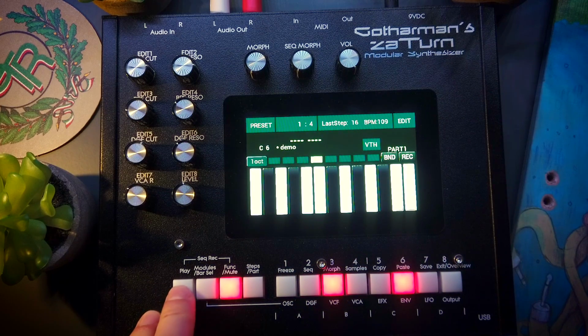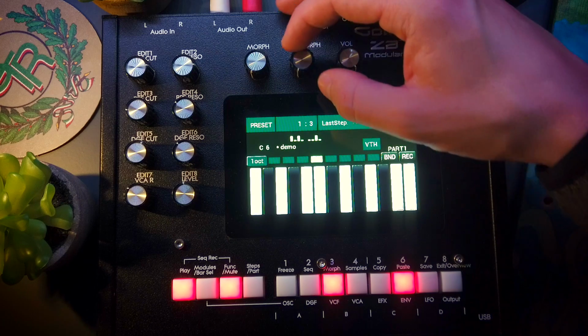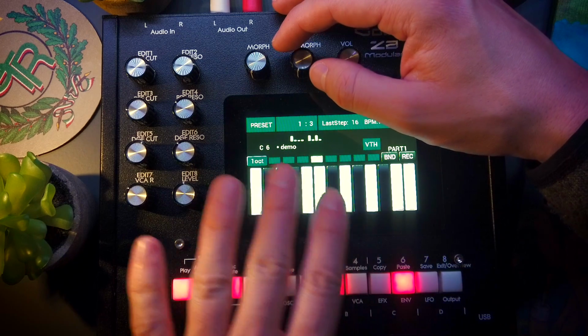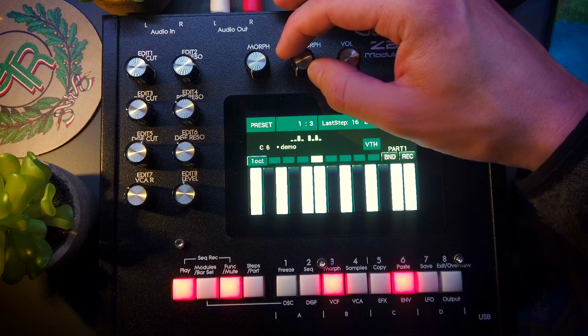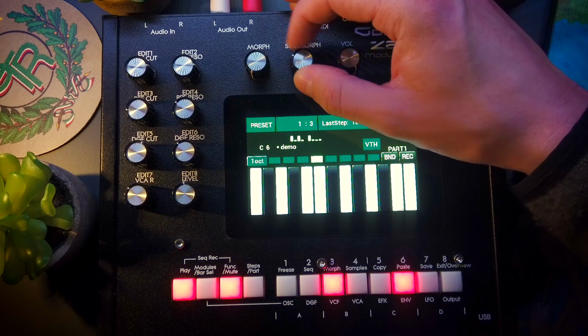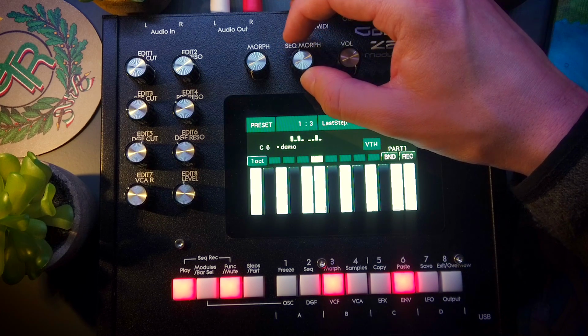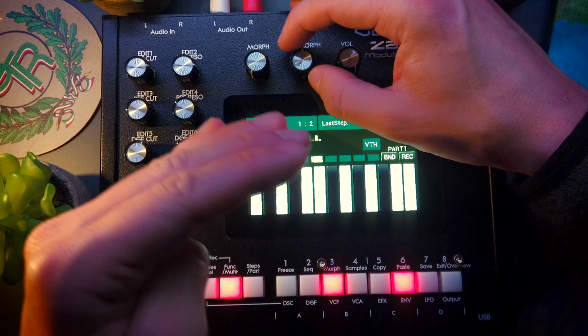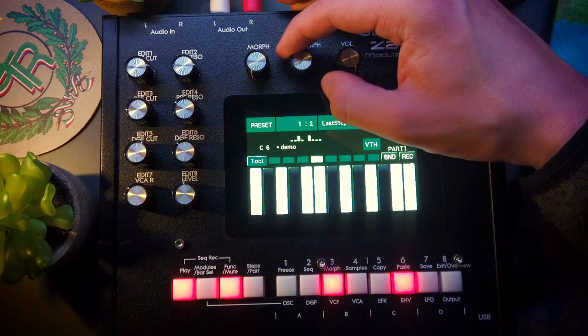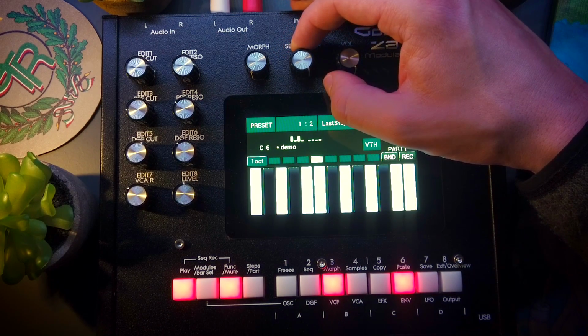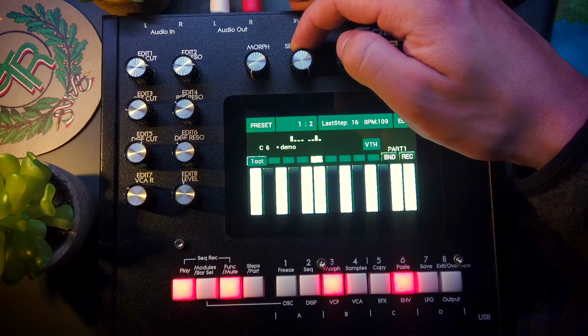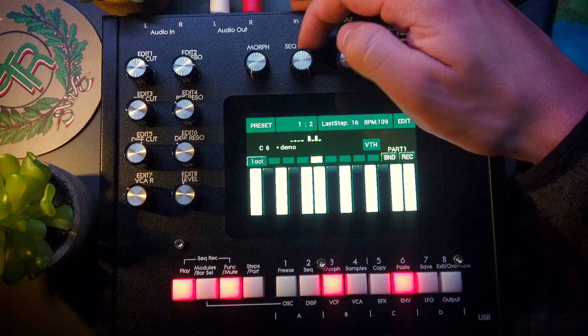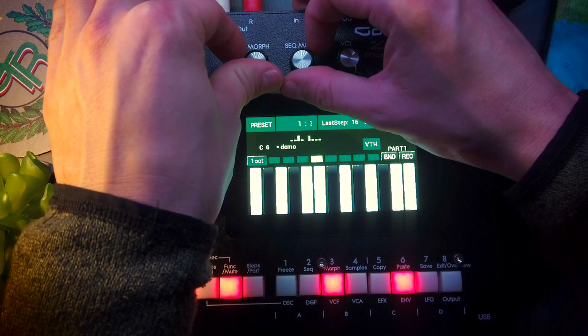Let's exit out of there, hit play. And now morph the sequence from what we have here to one that is transposed. So it will smoothly transpose the sequence now, and when I'm totally clockwise, it will have transposed it by 12 semitones. Both together.